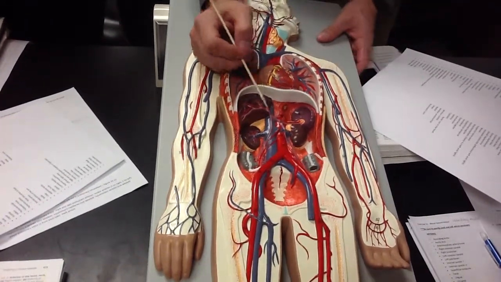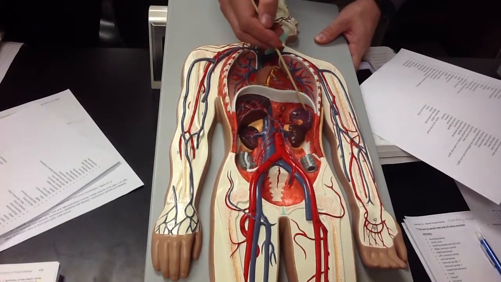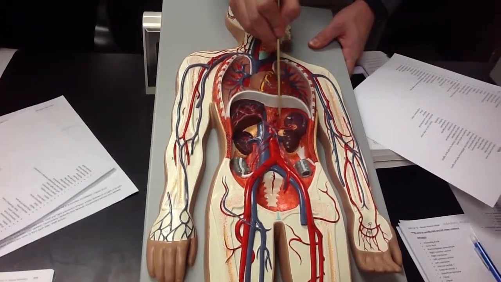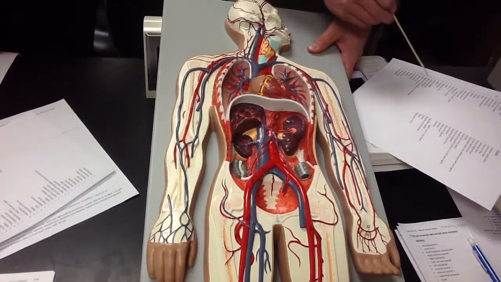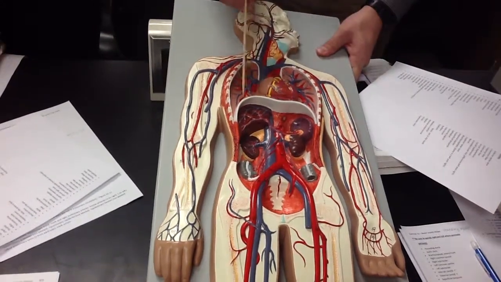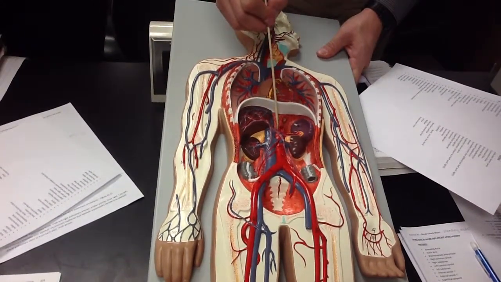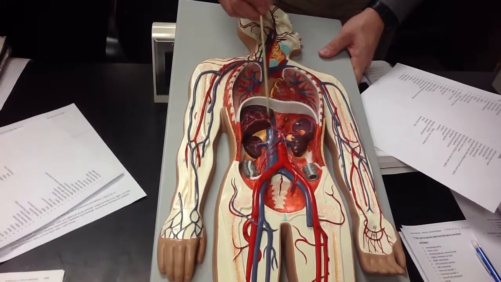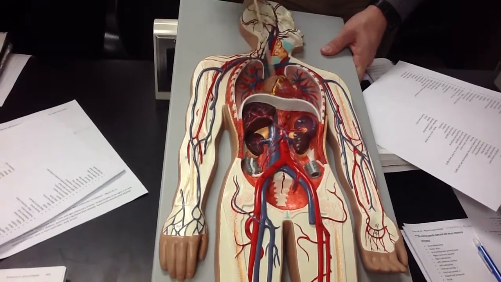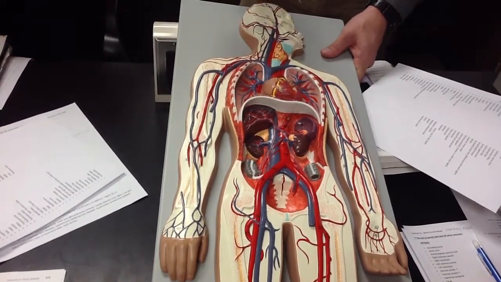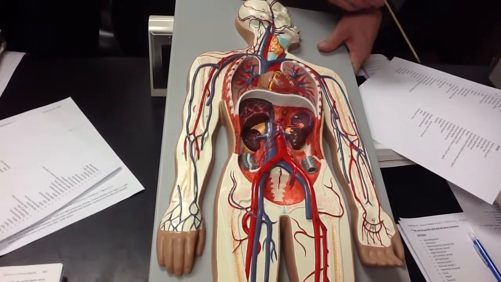Splenic is one, which helps if you know this is the spleen. Right, so there's your splenic artery. Common hepatic helps you to know that this is the liver. Right, so we're following the red one, which is the common hepatic artery. Purple we'll do next class, which is part of your hepatic portal system. Stay tuned.